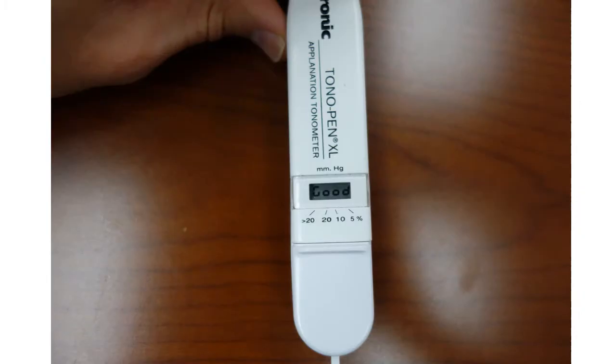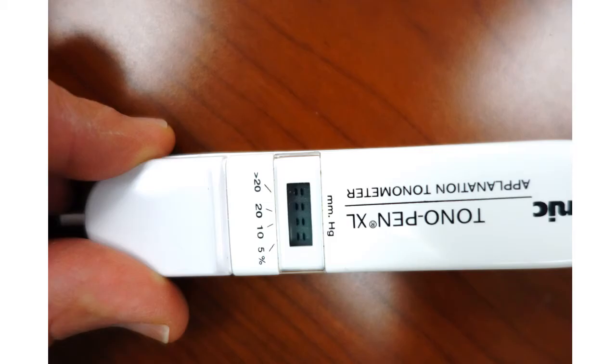At this point, you have done a proper calibration. Now you can press the operator's button or the main button one more time, and at that point you will have a double row of dashes that is displayed. This tells you that the instrument is ready to measure the intraocular pressure. This is an example of a calibrated Tono-Pen which is ready to measure intraocular pressure.